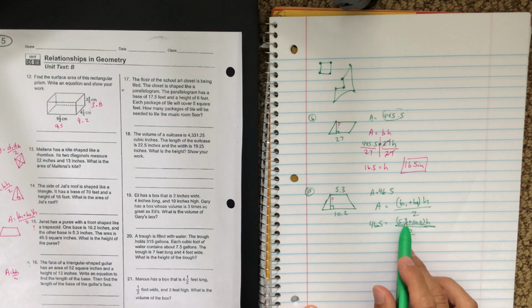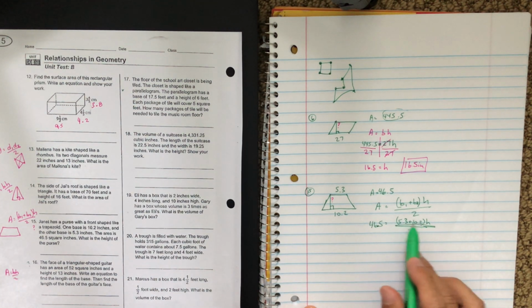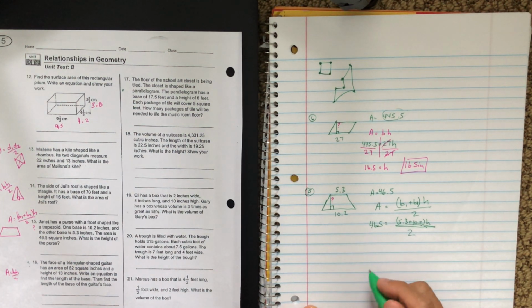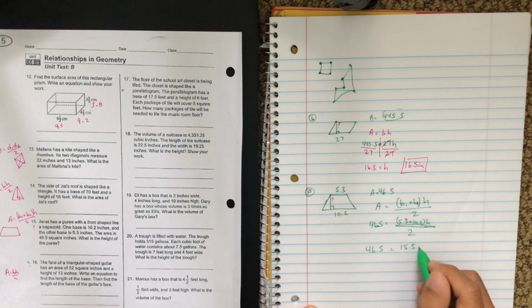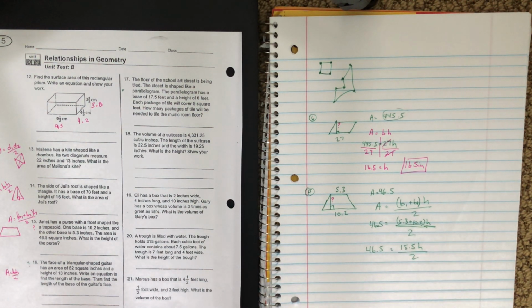Let's simplify first by just doing what's in the parentheses, adding them up. 5.3 and 10.2, that's going to be 15.5. So I'm going to rewrite everything. 46.5 equals 15.5 times H divided by 2. Now this is where we can go one of two ways. We can do this in 2 different steps, or we can do it in 1 step. We can multiply by the reciprocal of this fraction, or we can do it in 2 steps. So I'm going to do this in 2 steps.